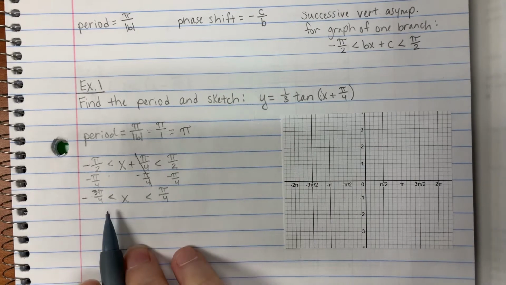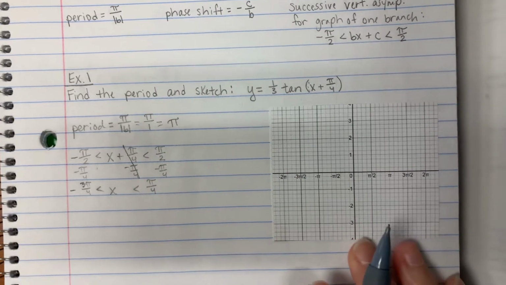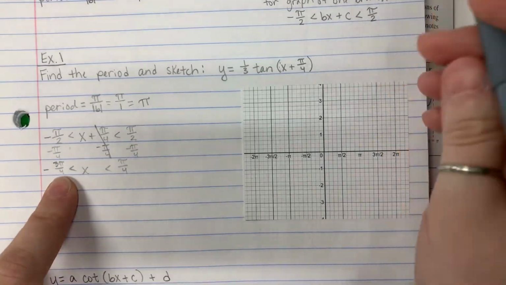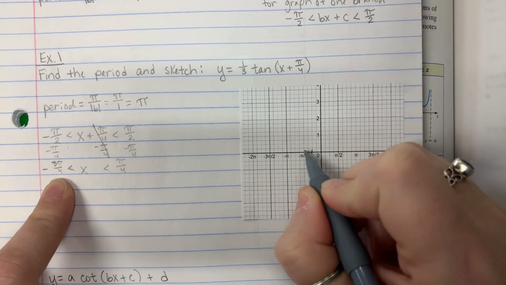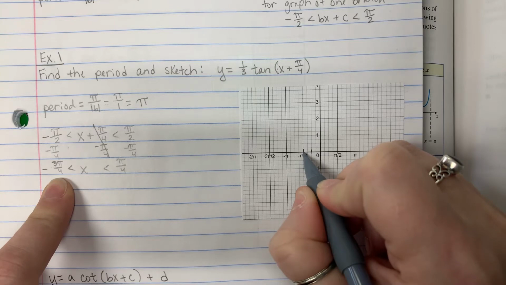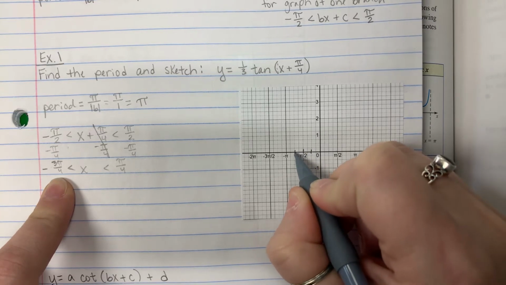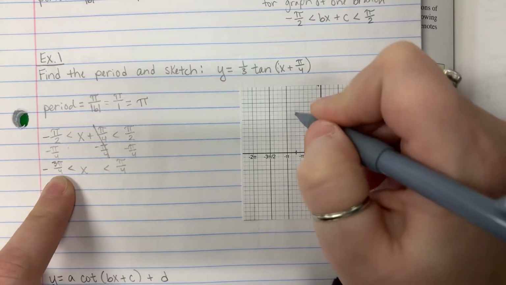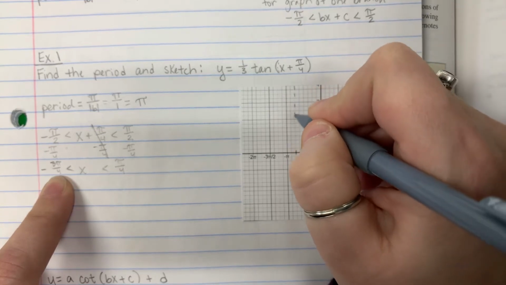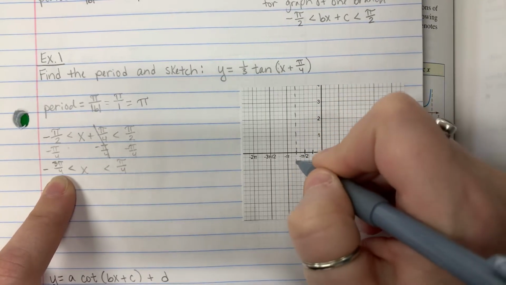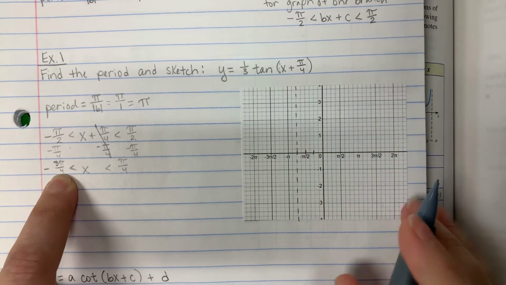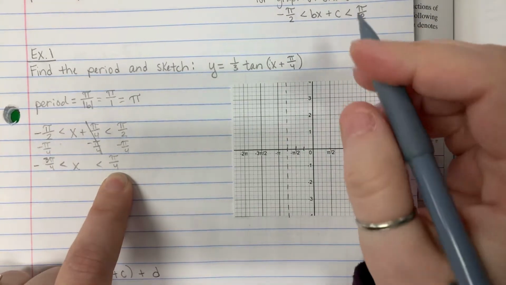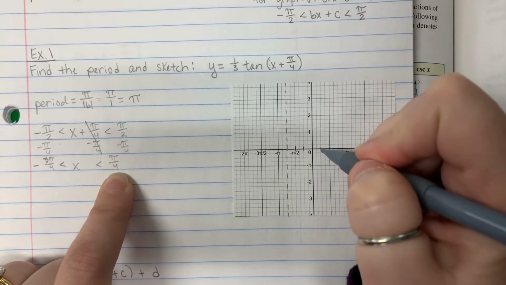So that means I've got a little bit of a shift here. That means my period is from -3 pi over 4. So this one's pi over 4 right here. This is negative pi over 2. So this right here would be -3 pi over 4, 3/4 of the way to pi over there. So that's my starting asymptote. And then my ending asymptote would be pi over 4. So that would be right here.